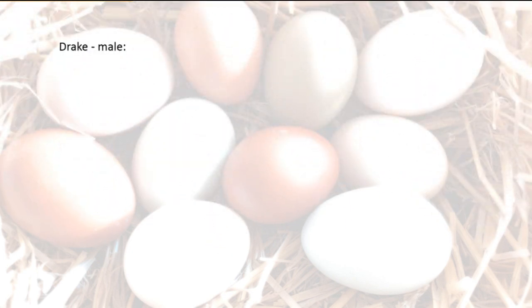So let's have a look at the genes. First, we need to identify the drake, the male, and all of his known genes, and all of these genes are in the original state, that means wild. There is no mutation currently listed, so all of those that are capitals are dominant against the mutation, and those which are in lowercase will be recessive against the mutation.